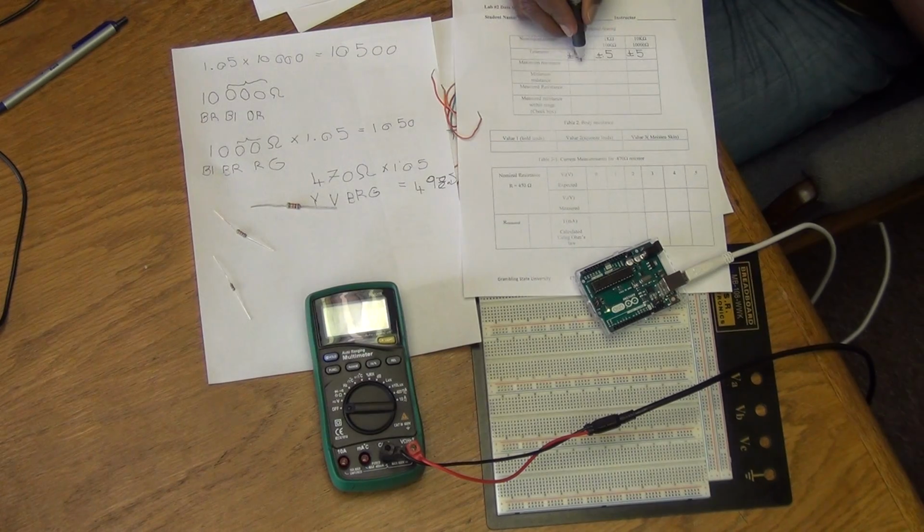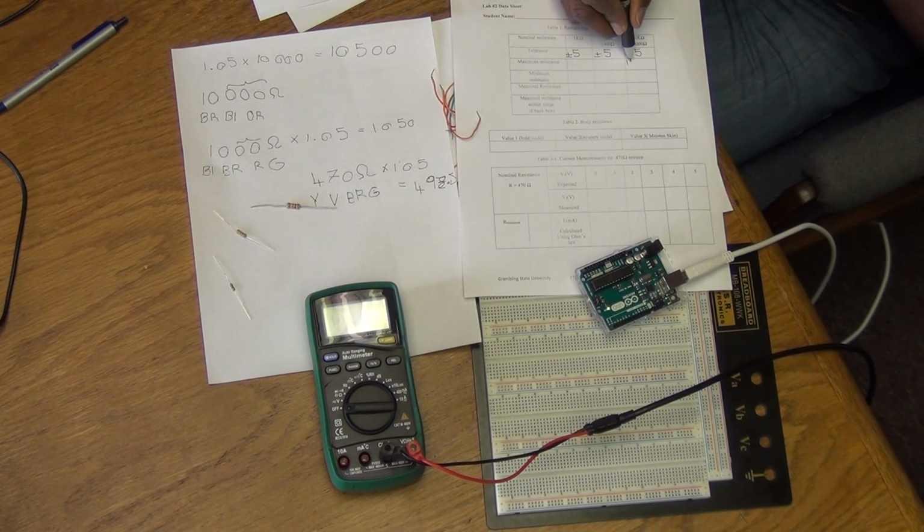For 10K, we have 10,500 ohms. Likewise, for this one we have 1050, and for this one we have 493.5.